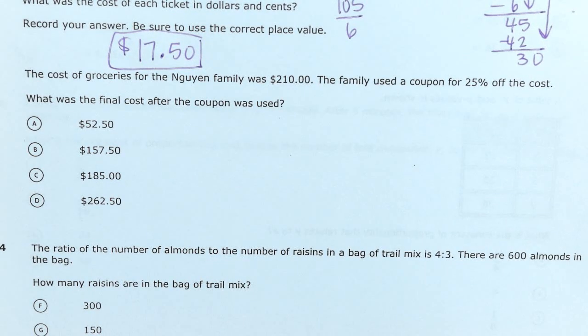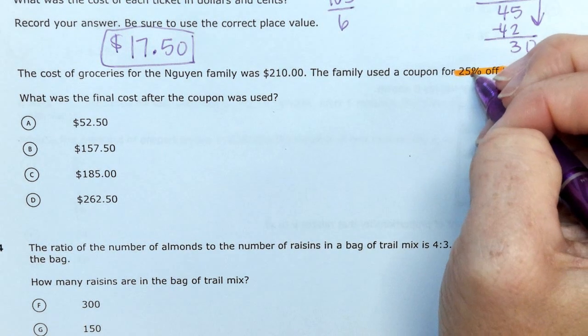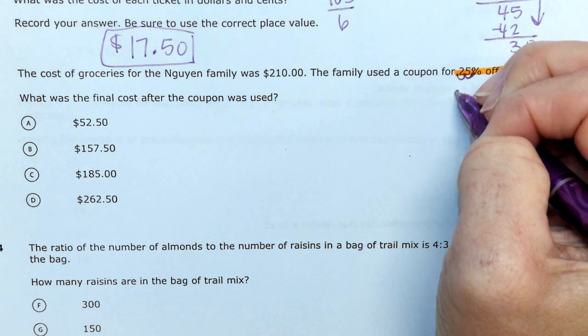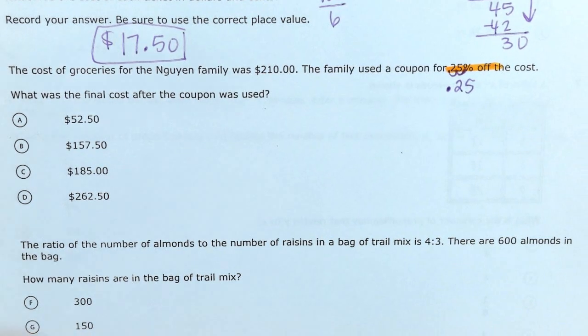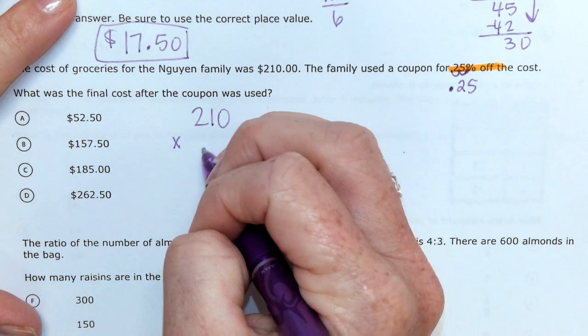Number 3. The cost of groceries for the Wynn family is $210. The family used a coupon for 25% off. What was the final cost after the coupon was used? What do we have to change the percent to? By moving the decimal place 2 places to the left. So here's the decimal. I move it 2 places to the left and it becomes... Now what do I do? Multiply 210 times 0.25.